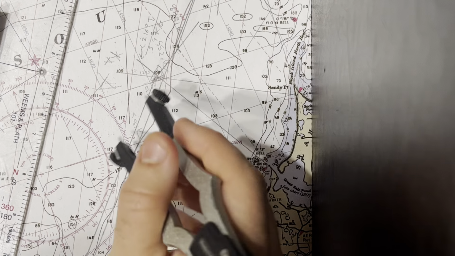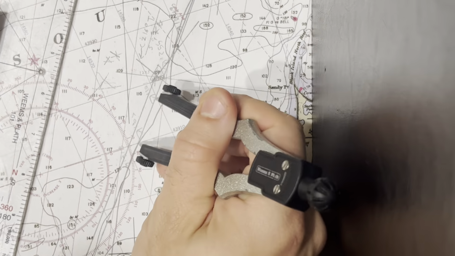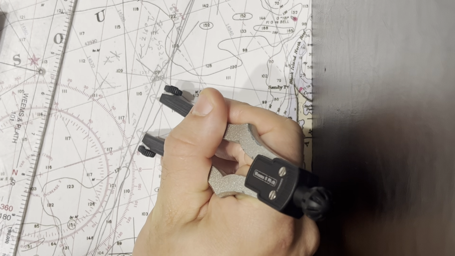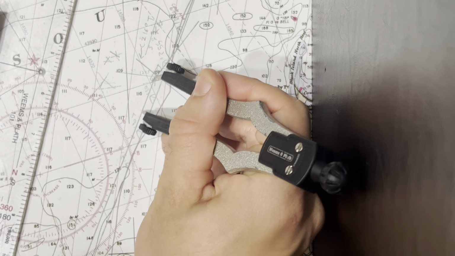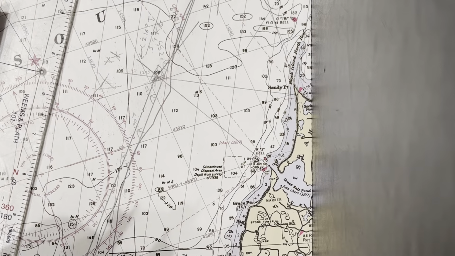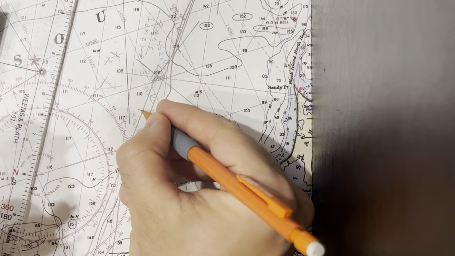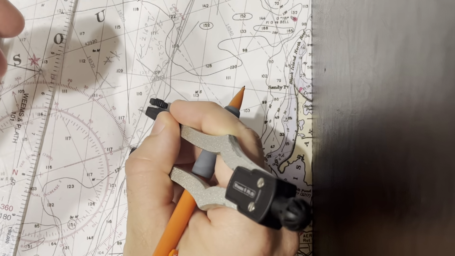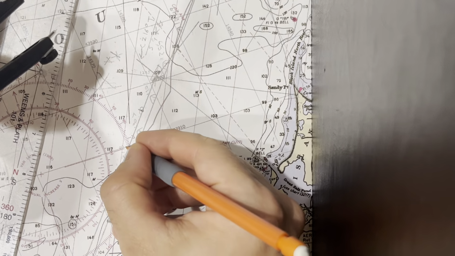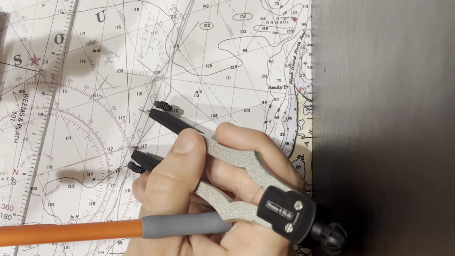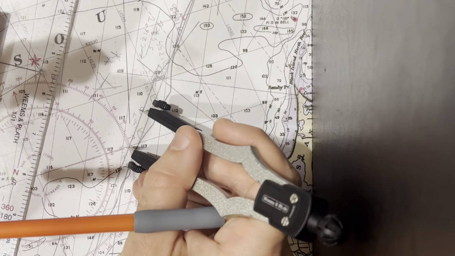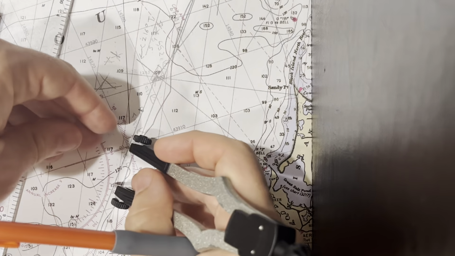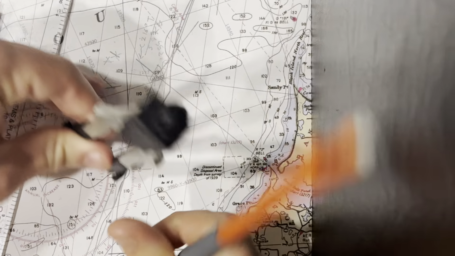And if you're still going at a speed of 9 knots, you can still use the same 6-minute DR intervals and plot a new set of DRs along your new track line, because your old track line is completely useless to you now because you're not there anymore.